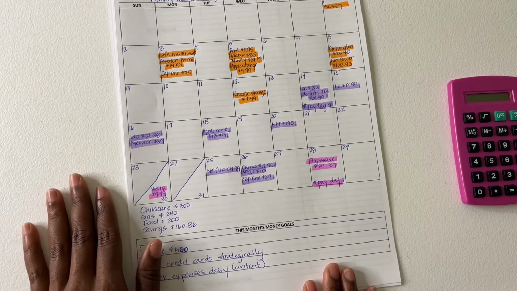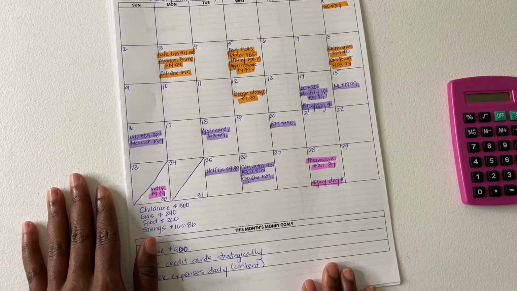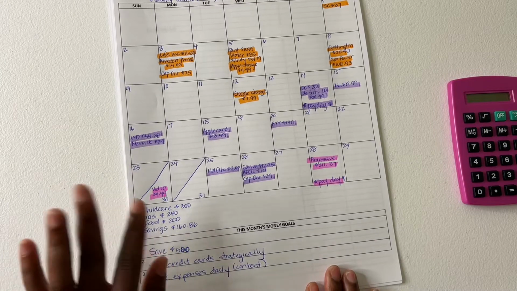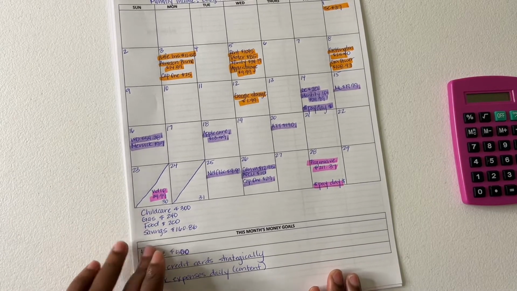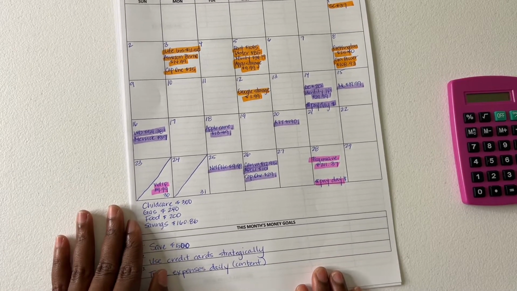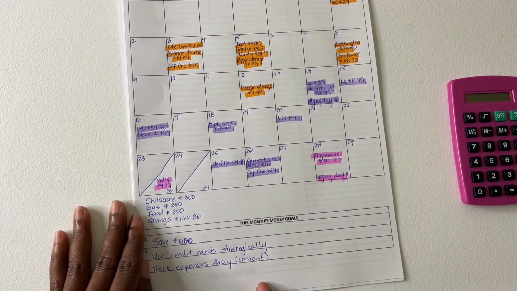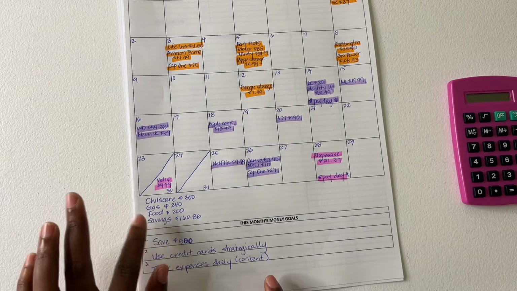I mean, credit cards are not important, but I don't want my credit score to drop. I'm working on my credit score and getting things paid off. So maybe I could put all of my food and my gas on my credit cards, because I've been trying to use my credit card more strategically, like I've mentioned, is one of my goals. So I'm going to put the food and gas on my credit card.